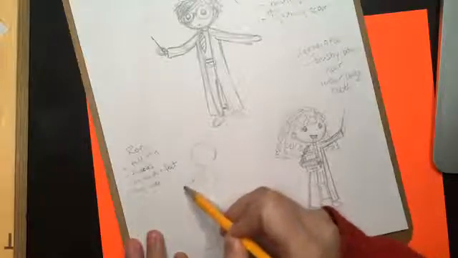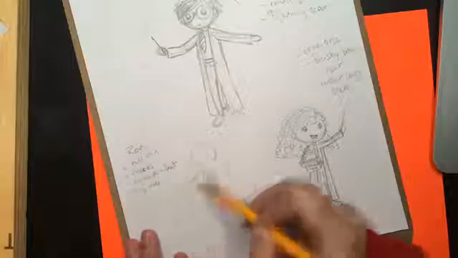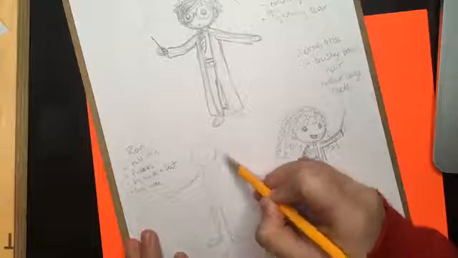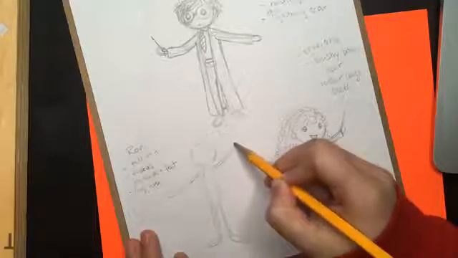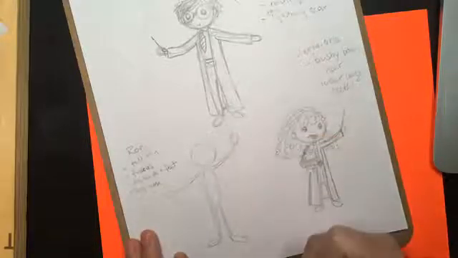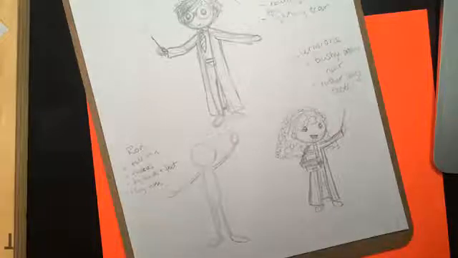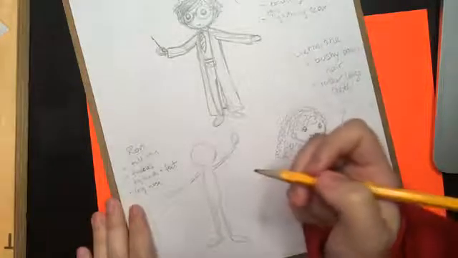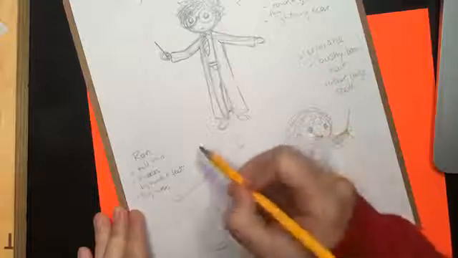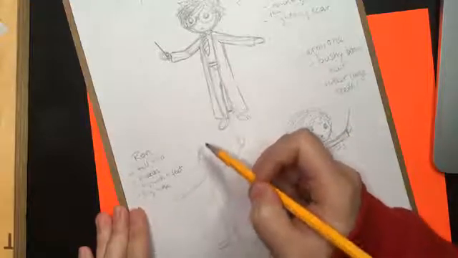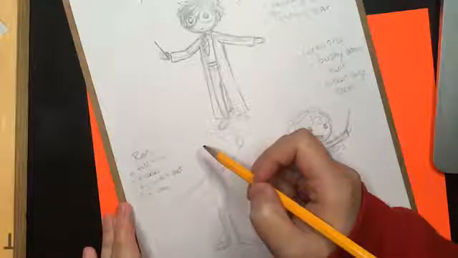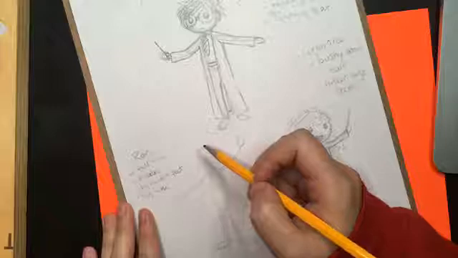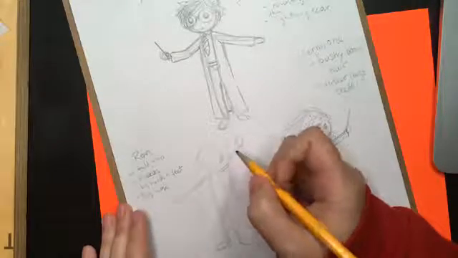And I'll have his arms outstretched too. Bigger hands. Maybe he's waving. Okay. And I don't think it tells what his hairstyle is, but it is a bright red color.